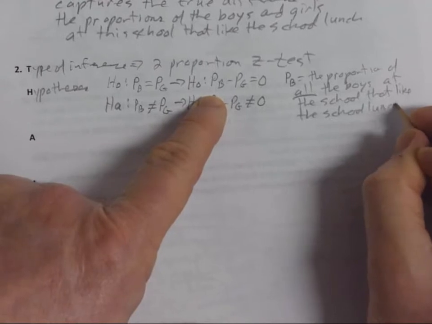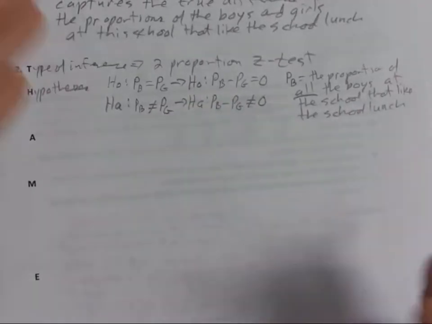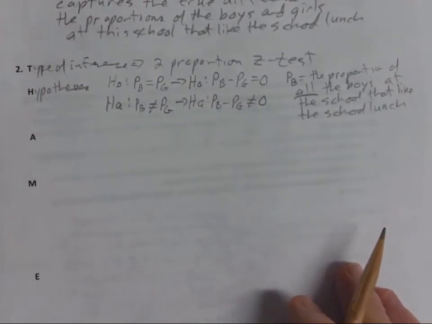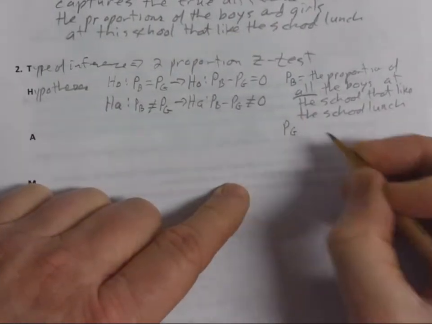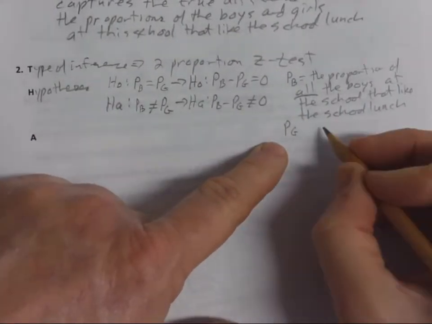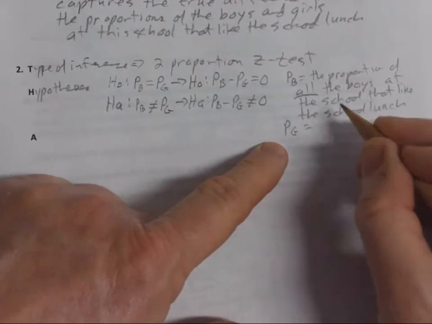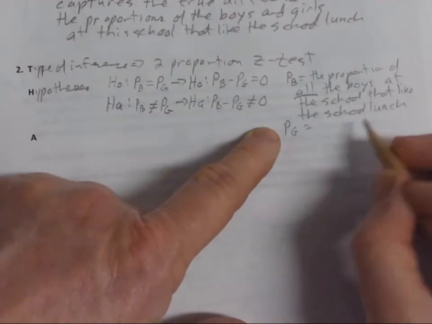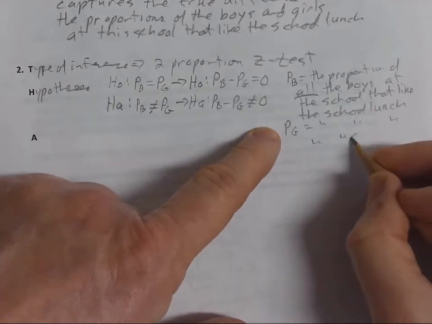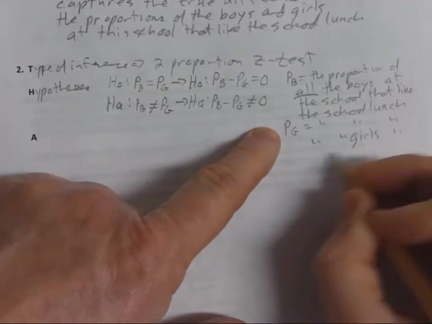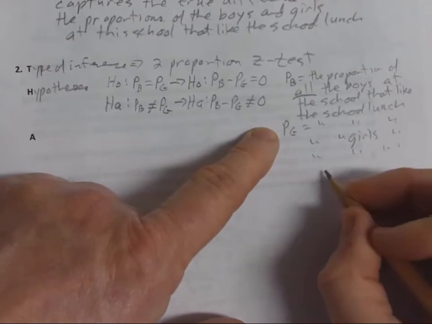You have to define it. Make it clear that it's all the boys, not just the 100 in the sample. It is all the boys. This is a parameter. And then P sub G, and I like for you to use ditto marks. That actually makes it easier for me to read. P sub G is the same thing for the girls. So just go ditto mark, ditto mark, ditto mark, ditto mark. So all the girls. To me, that's easier to read than writing it all out. But there we go, and so I've defined my two parameters.